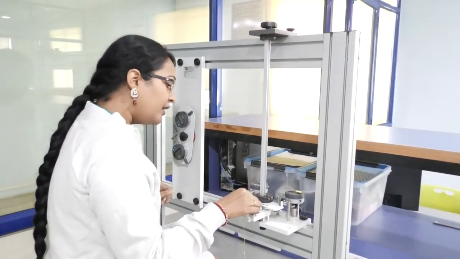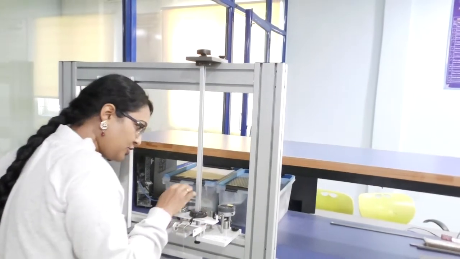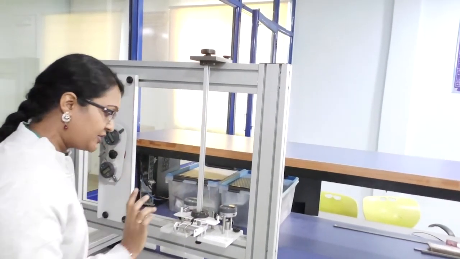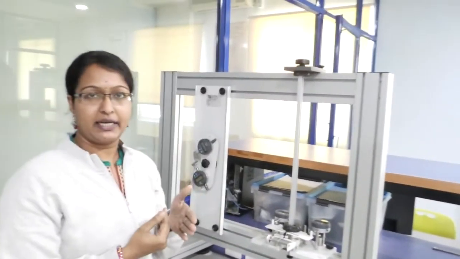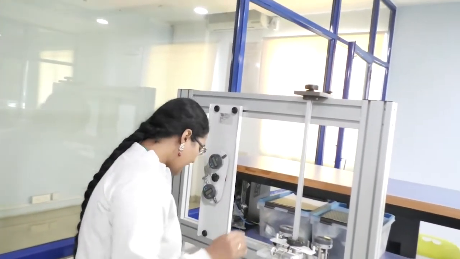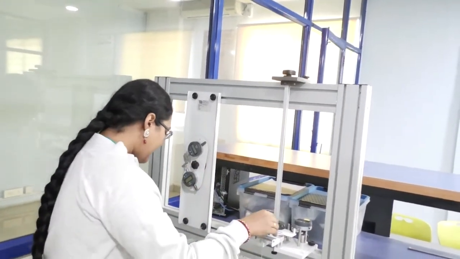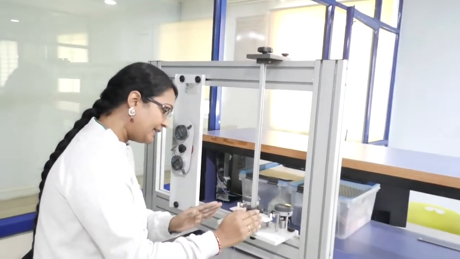Whenever we move the hanger, there will be some deflections that we are going to measure and tabulate. For tabulating, we take the eccentricity of load in tabular form, then the left hand reading indicator and the right hand reading indicator.